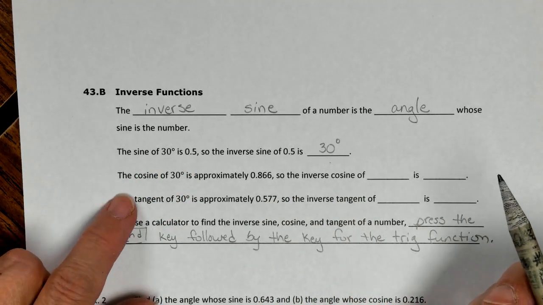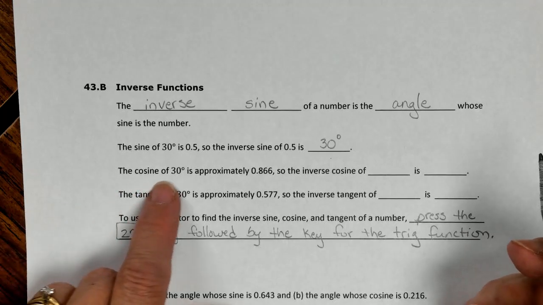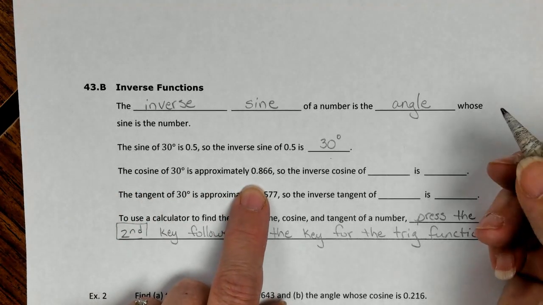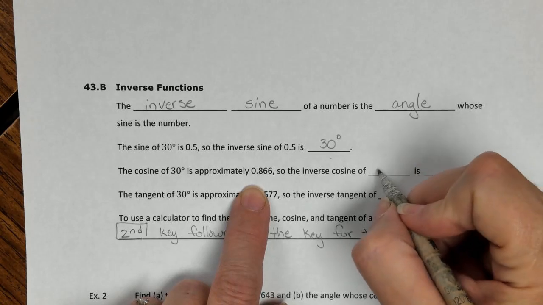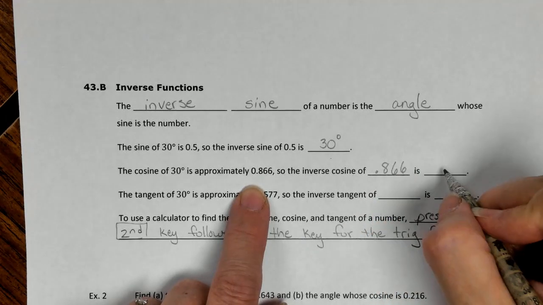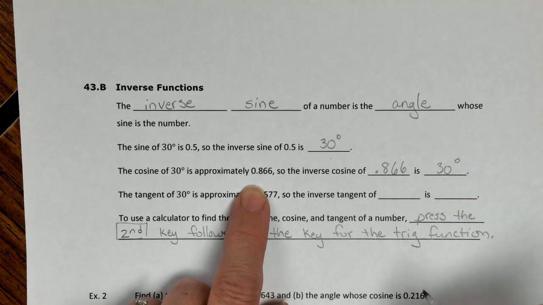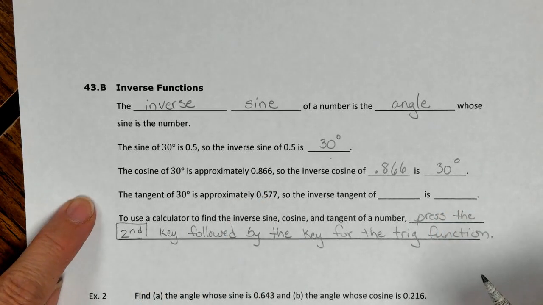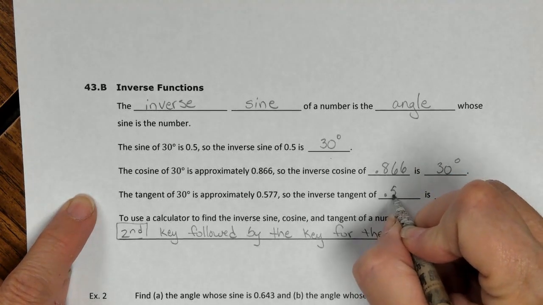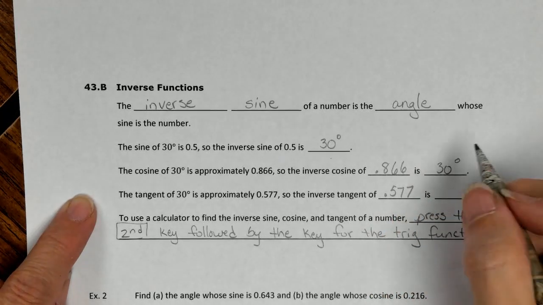The cosine of 30 is approximately 0.866, so the inverse cosine of 0.866 is 30 degrees. The tangent of 30 degrees is approximately 0.577, so the inverse tangent of 0.577 is 30 degrees.